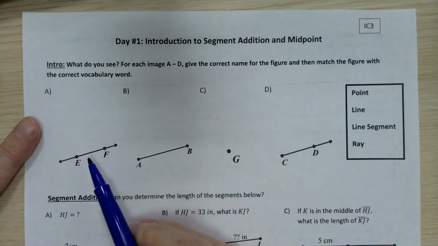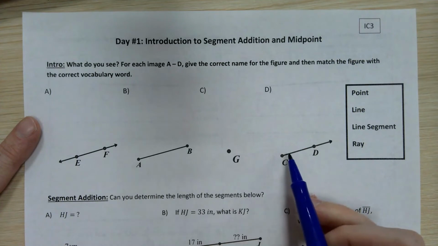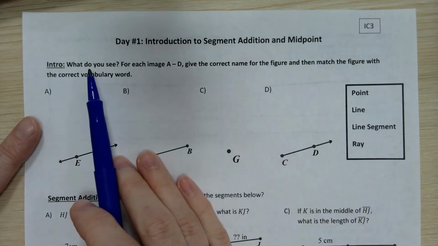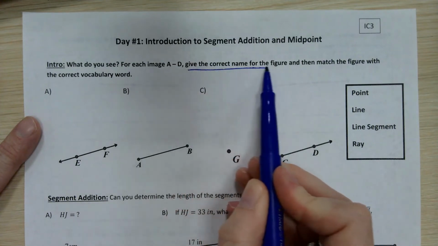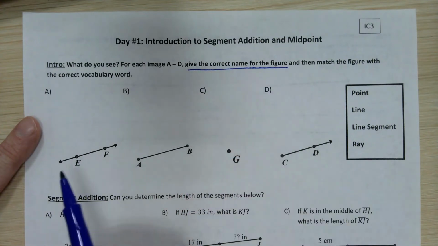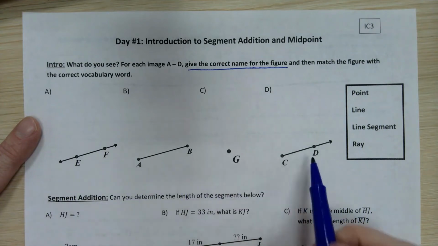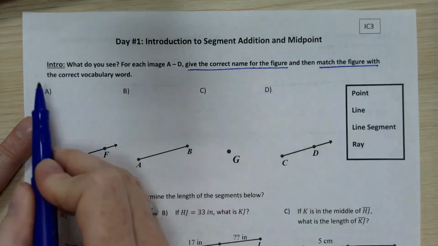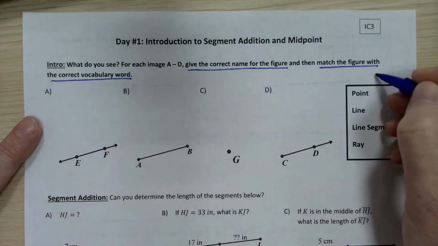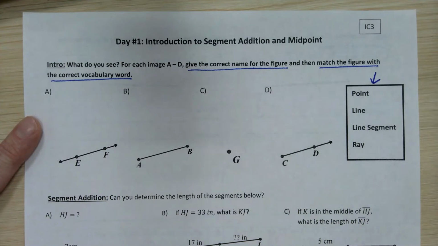So your goal is to look at these four figures, A, B, C, D, and identify what you see. For each of these images, there are two things to do. Give a correct name for the figure, using specifics like the letters that are involved on those figures, and then also match the figure with the correct vocabulary word from the vocabulary word bank off to the side. It would be a good idea to pause this video so that you can give those four problems your best shot, and then when you resume the video, you'll see answers so that you can check your work.